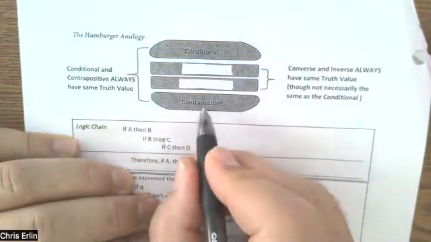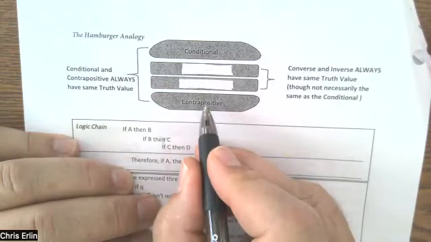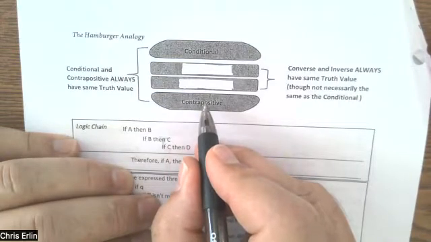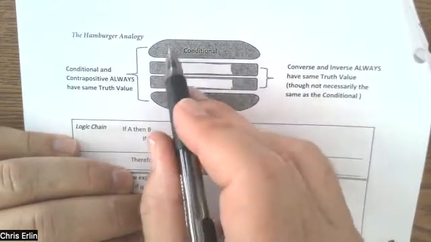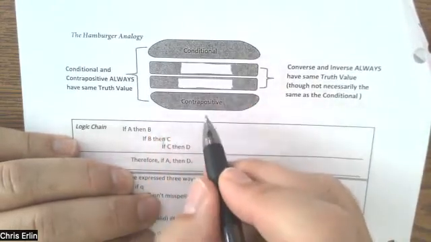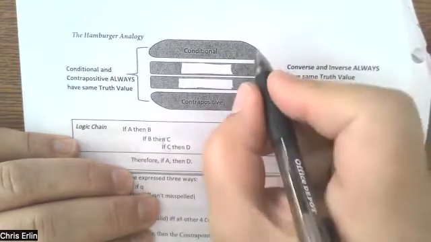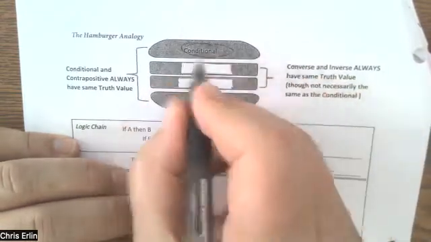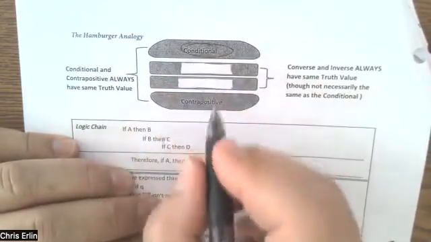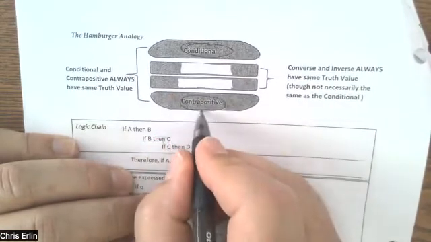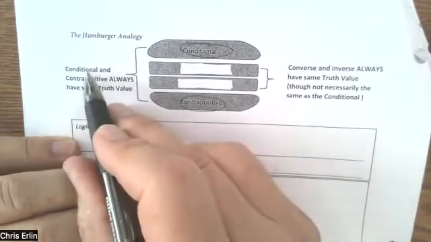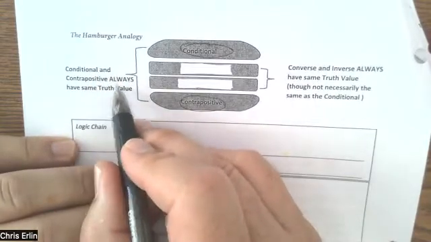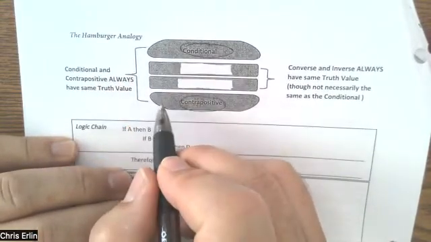If this is white bread, what is the likelihood that this bottom one is also white bread? Pretty darn high, right? It would be kind of weird to have like rye on top and white bread on the bottom, wouldn't it? So I use this to show you that when you know the truth value of the conditional, you automatically know the truth value of the contrapositive. It's reliable. Okay. The conditional and the contrapositive always have the same truth value. If you know the bun on top, you know the bun on the bottom.